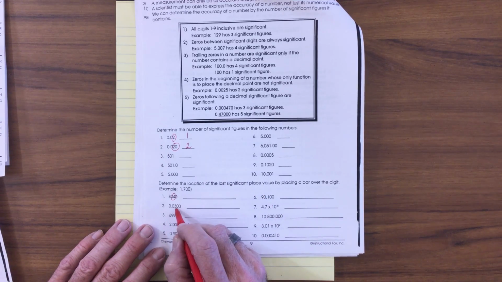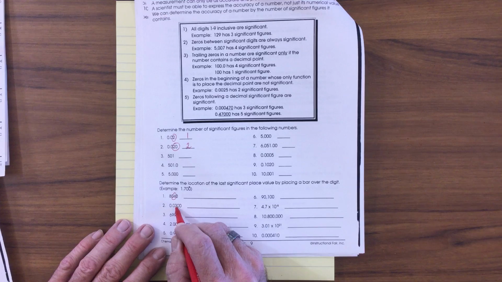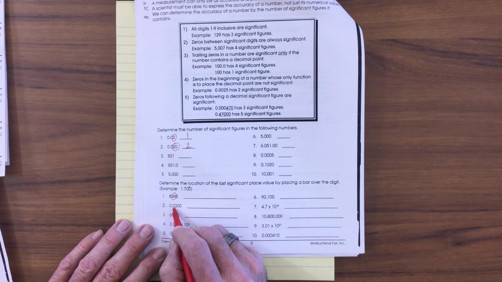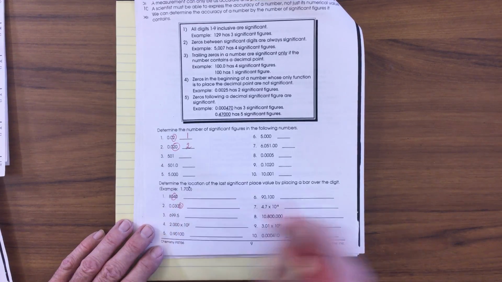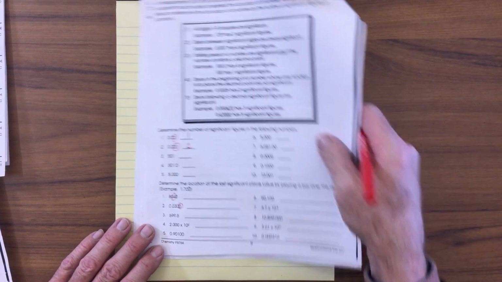For this one right here, the 3 is significant because it's a non-zero. This is not significant because it's after the decimal and before a number, but the zeros after the number, after the decimal, are significant. So the last one would be here. That's the work that you show for that.